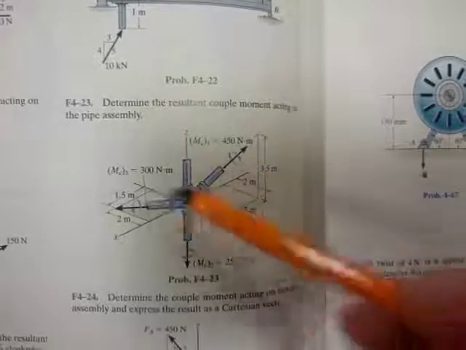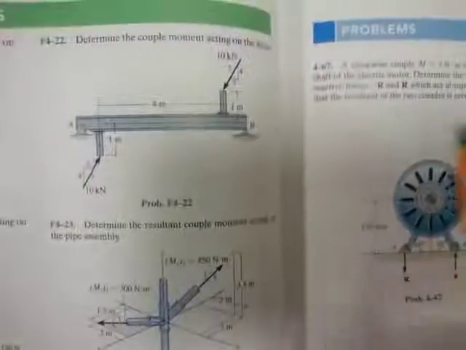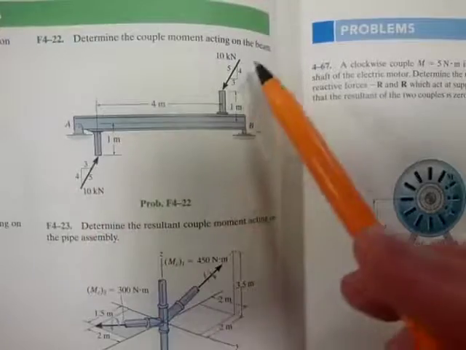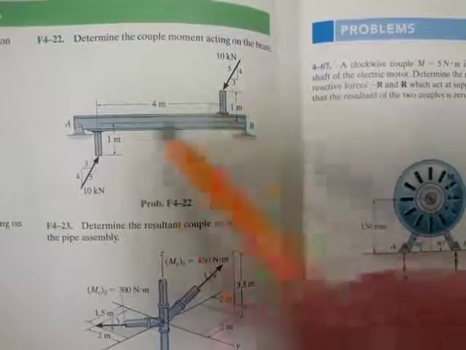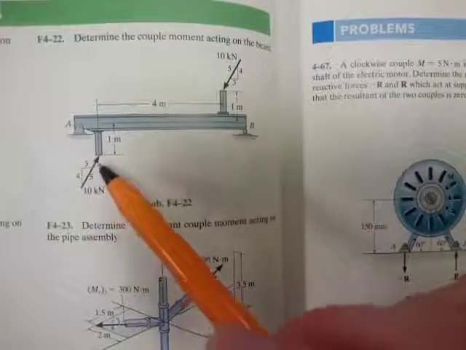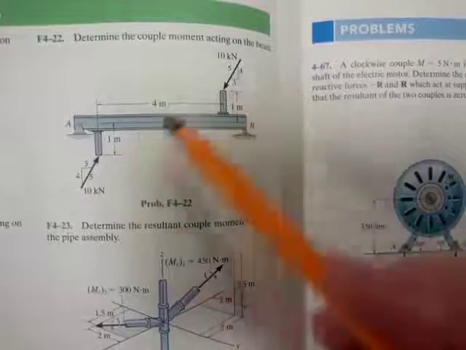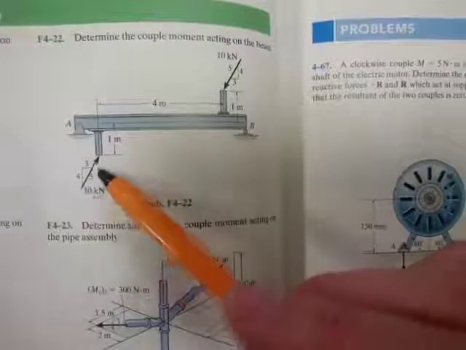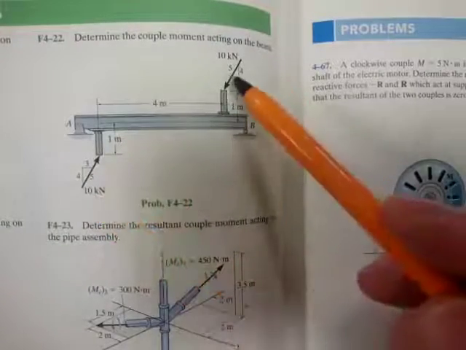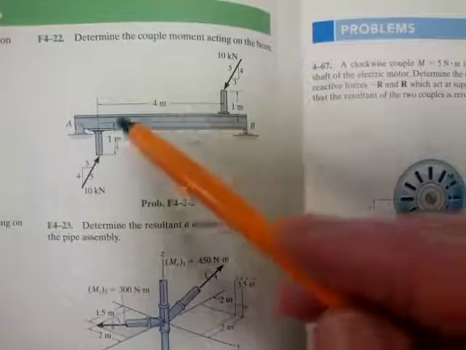These are two couple moments, and if we look at this example here, we've got two forces. Here we have a couple. This is not the representation of a moment. We've got a couple: two forces, same magnitude, opposite direction, separated by a distance.